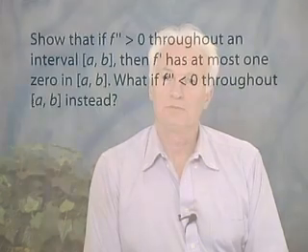One useful way to use the mean value theorem or even Rolle's theorem is in applications where we want to see how many times a function's graph crosses the x-axis, that is, solving f of x equals 0. Many times we're interested in solving polynomial equations of the form f of x equals 0, where f is a polynomial function, and Rolle's theorem and the mean value theorem can often help us out. Let's look at an example.